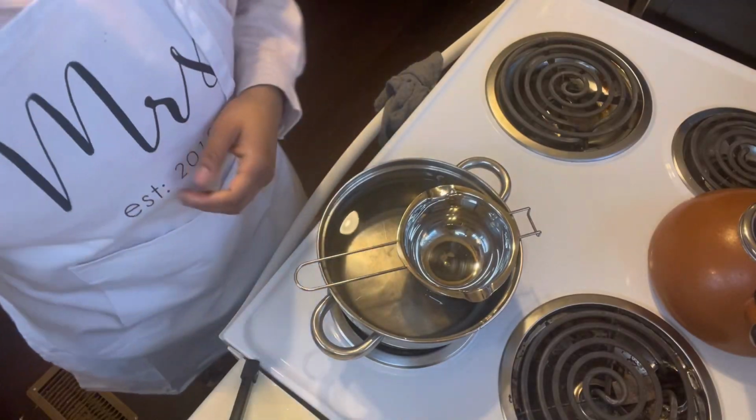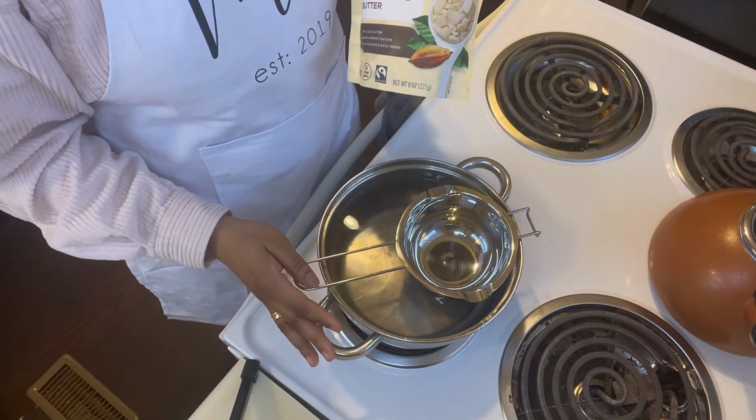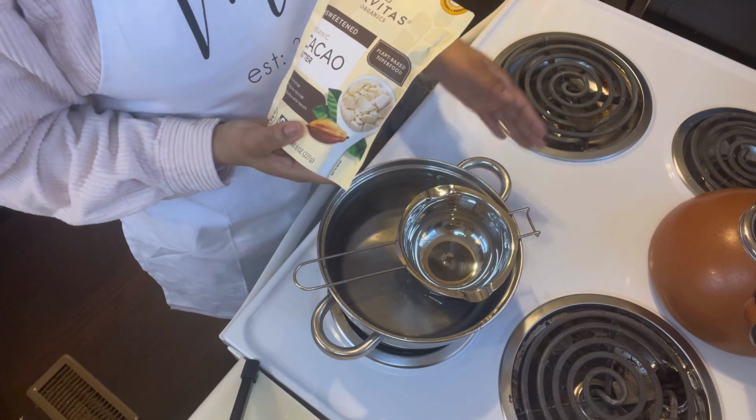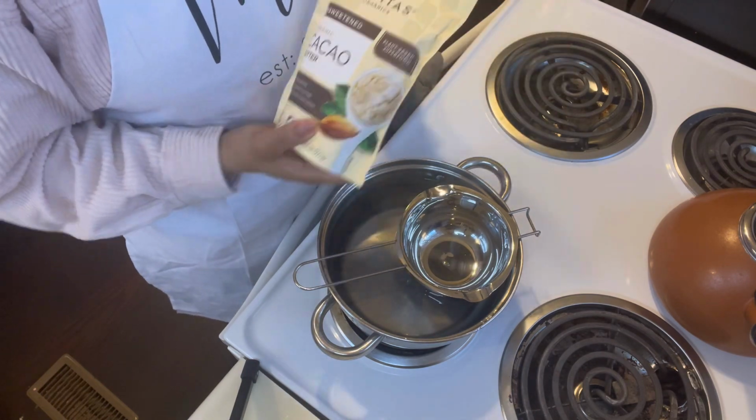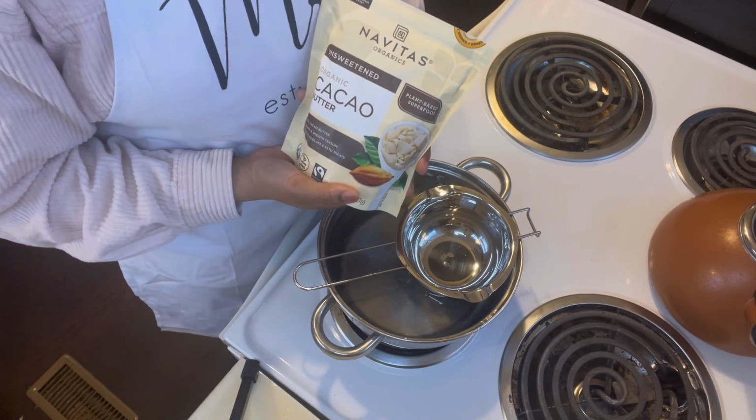The process of making chocolate is very complex. So, as I show you how to do it, I will also explain the scientific reactions taking place. Step 1. Melt your cacao butter in your double boiler. Begin by setting up your double boiler by adding a few inches of water to a medium saucepan. Bring the water to a gentle simmer over medium-low heat.